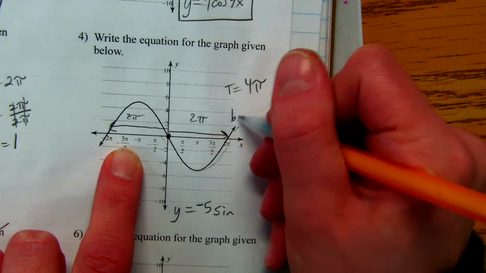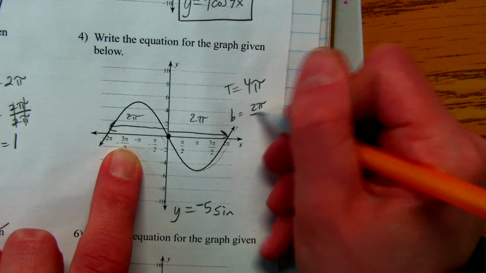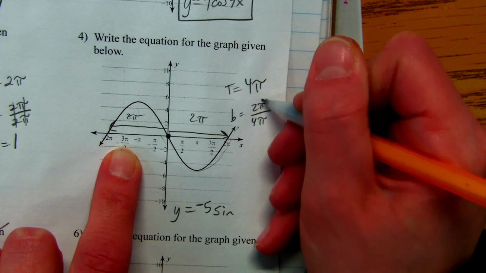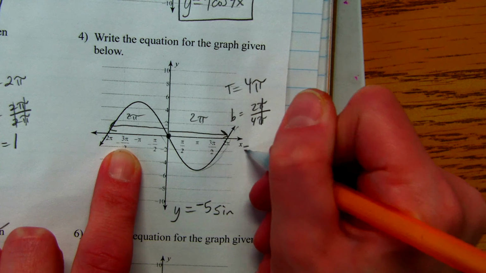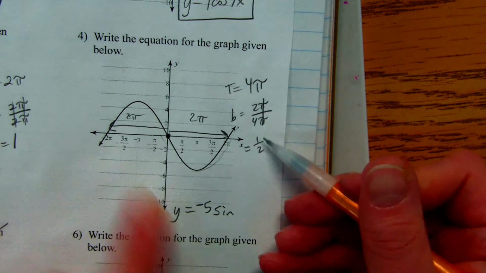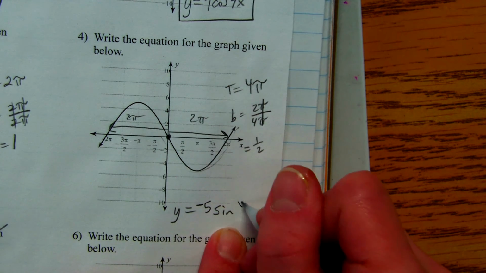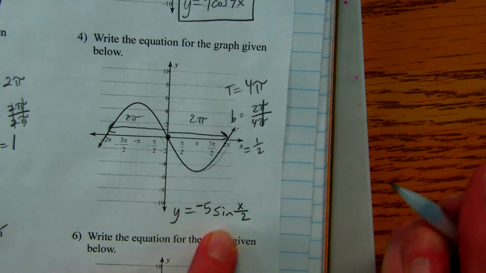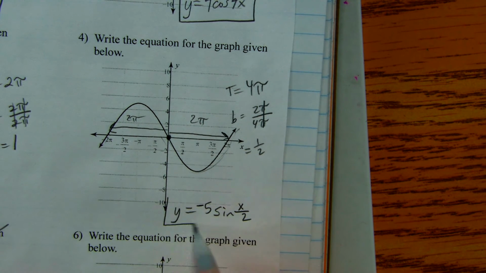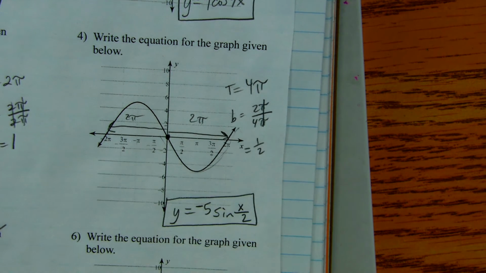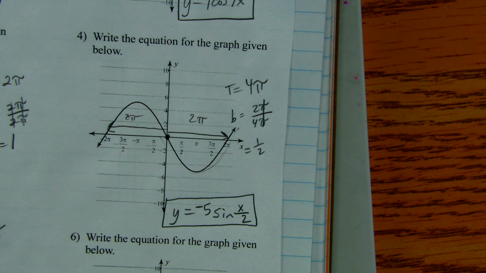So what I'm going to put in the equation is 2 pi divided by the period, which is 4 pi. Pi's cancel. 2 over 4 is 1/2. The way we usually put this in the equation, you can do 1/2 x, or you can just put x over 2. And then there's no translations or anything else here. We're going to add that in later.